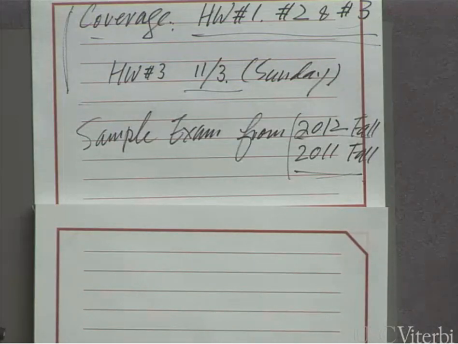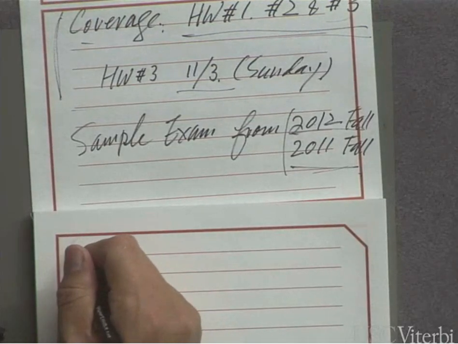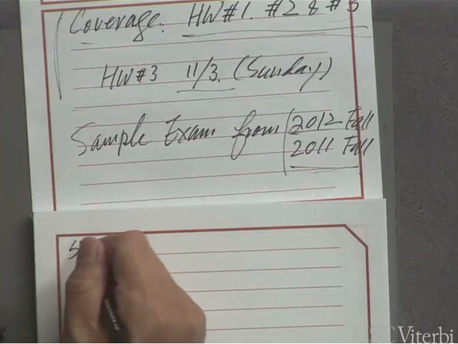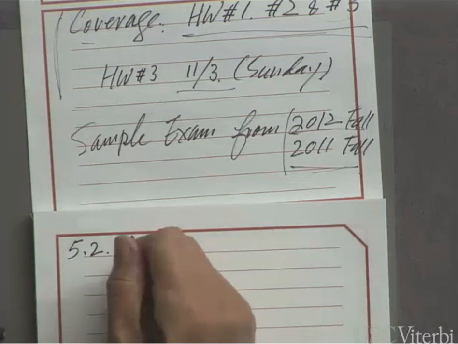which chapter? Do you know the chapter number? I don't even remember. It's a 5 or what? 5.3, 5.2 or 5.3? 5.2? Okay. So perspective.